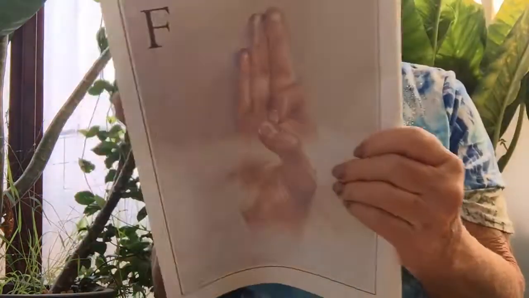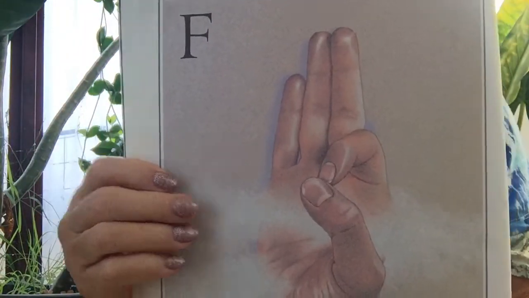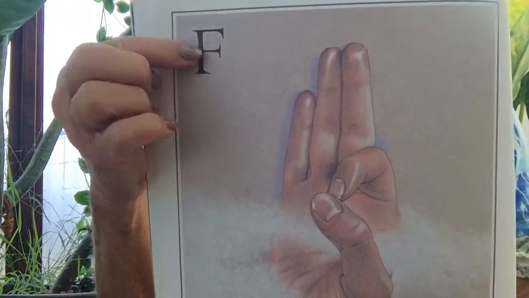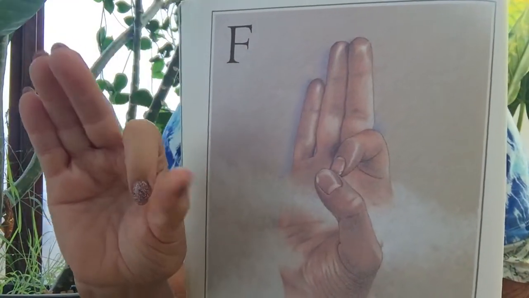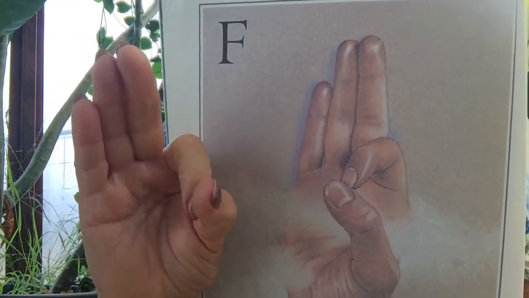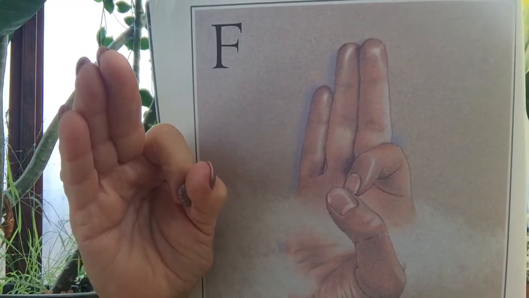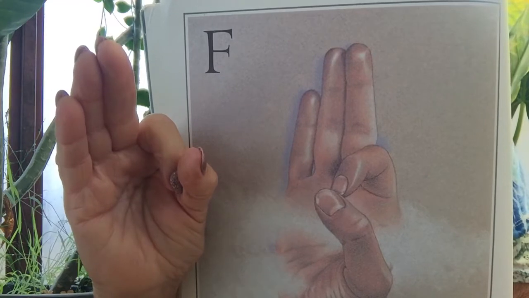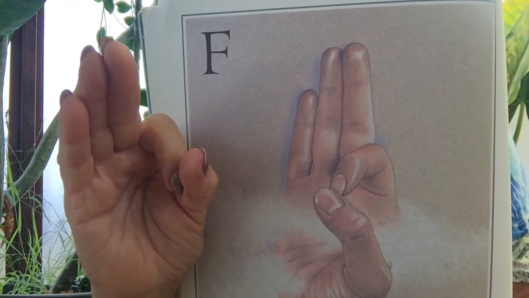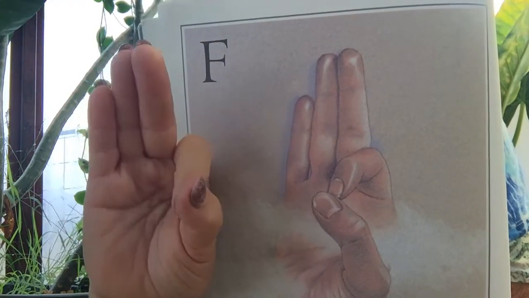So you can sing the song to go along with it. The F has 3 legs, 1, 2, and a long one. So you take 3 fingers, put them together, and hold your other 2 together like that. What does an F say? What does the F say? Yes, the F says f.